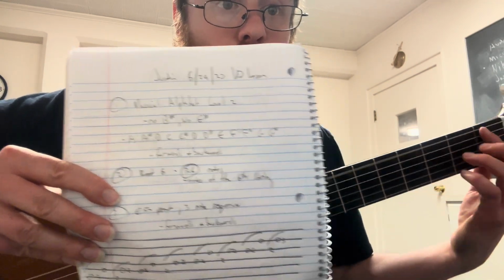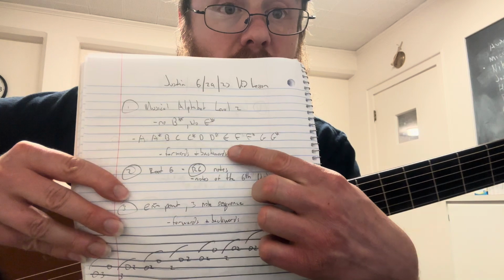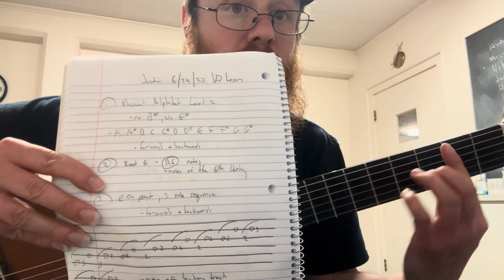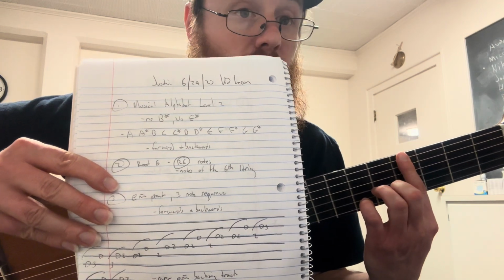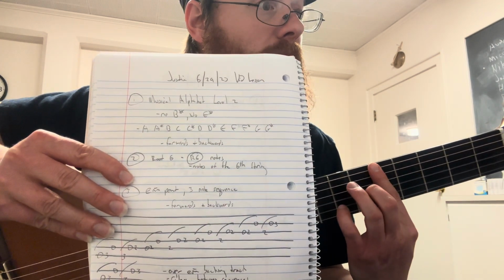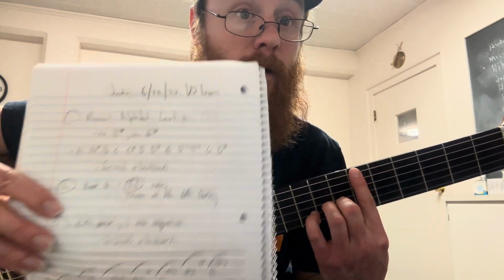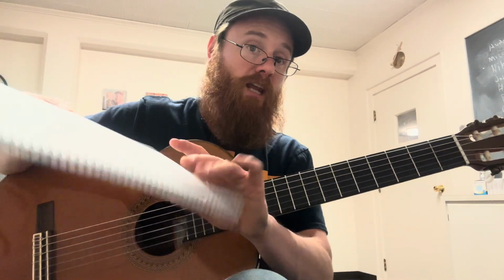Open. F, 1st fret. F sharp, 2nd fret. G, 3rd fret. G sharp, 4th fret. Cycle back to the beginning again. A, 5th fret. A sharp, B, C, C sharp, D, D sharp, and E. Those are the names of root 6 notes, the notes that are found on the 6th string of the guitar.